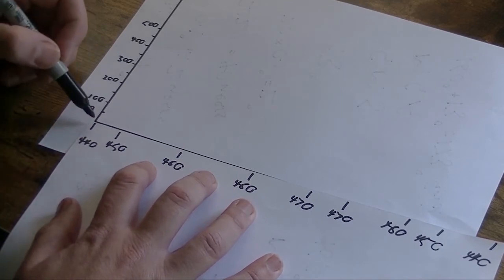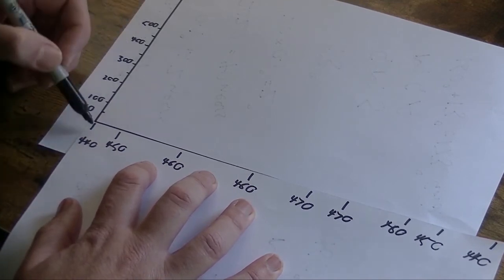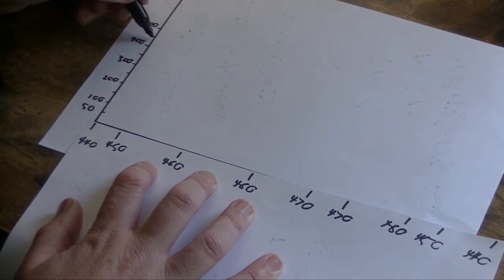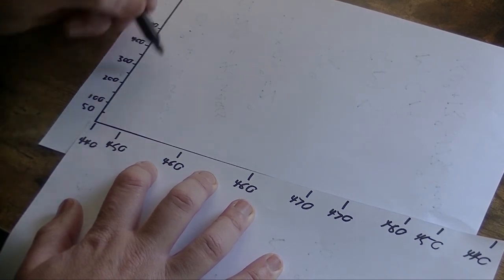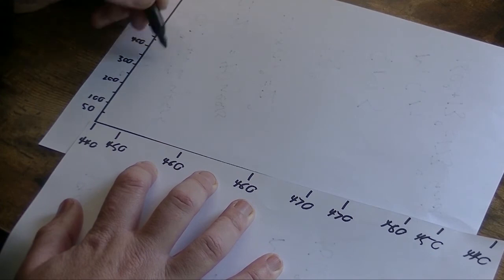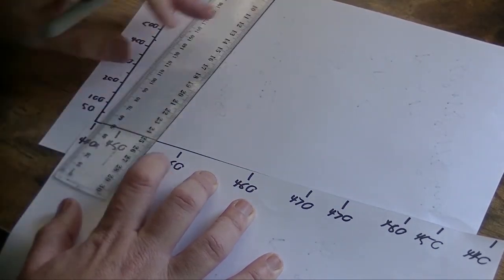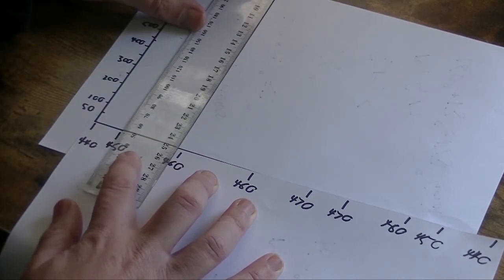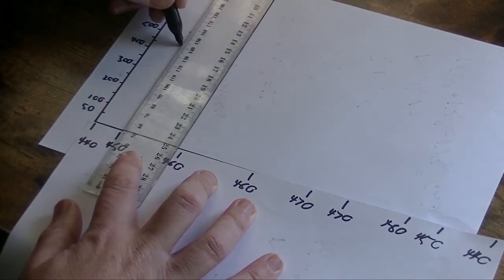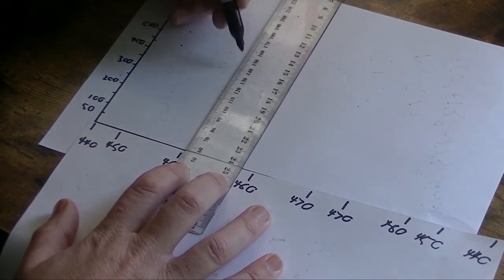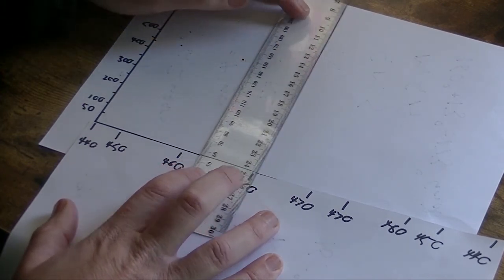You then plot on your topographic cross section the elevation at each of your tick marks. So here we have 440, so that would be there. Then we have 450. Okay, at that tick mark, you can use a ruler. This is where graph paper comes in handy. So 450 is about there. Move that along there. 460, just doing it by eye for the sake of speed.